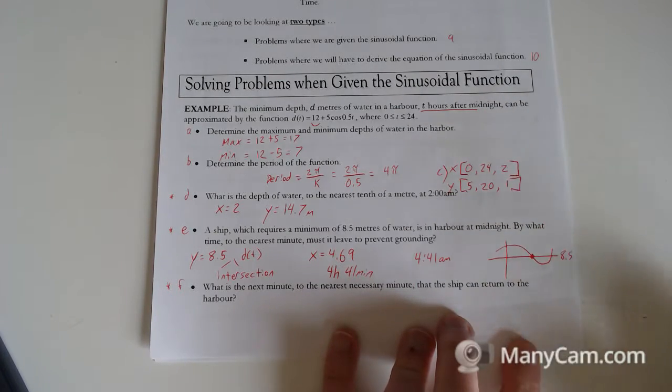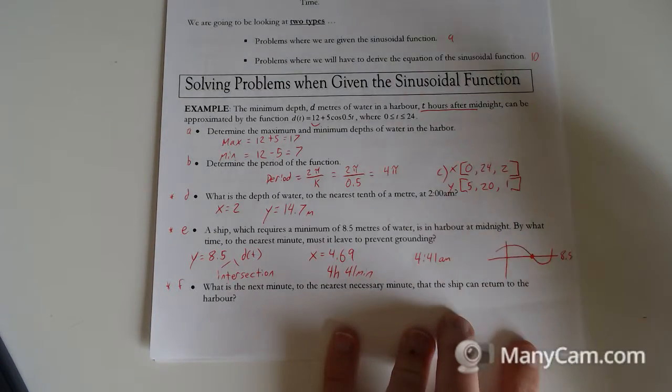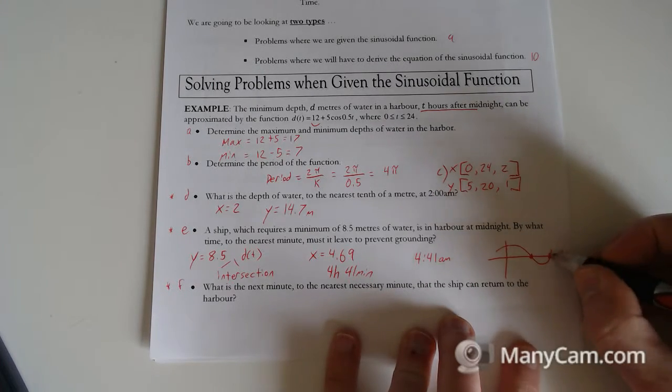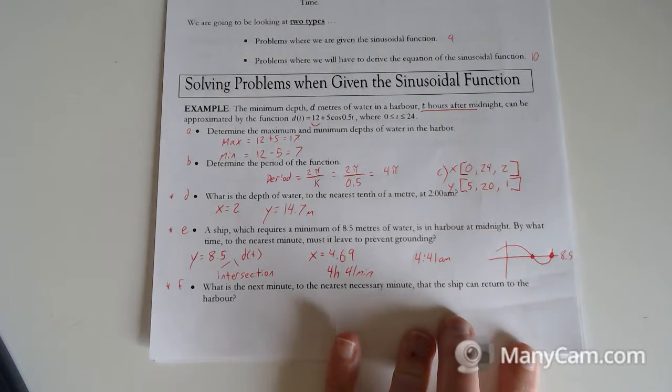That was our first point. We have to leave by that time because it's going to be too low, but we can return at this time here. So we want to find that next time that it's going to be bigger than.